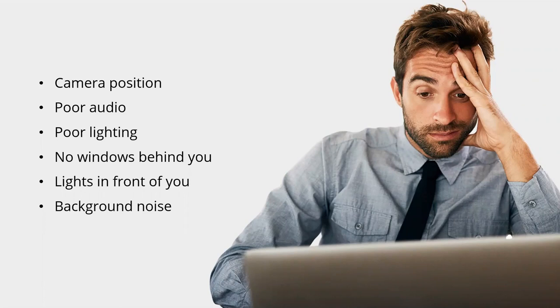Also, no windows behind you, because you don't want light coming at the camera. You want light coming at your face, and the back should be darker, if anything, or lighting like the way you see my lighting, where it's sliding down, so it's not at the camera where you've got this dark shadow in there.